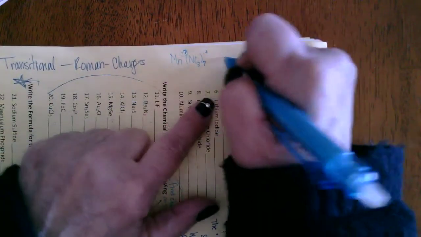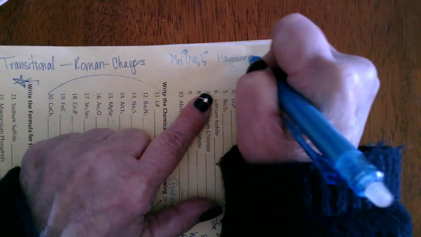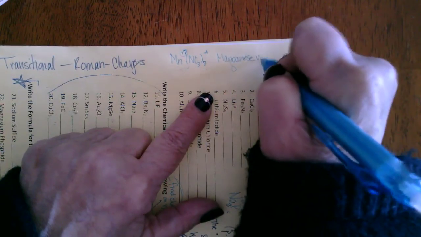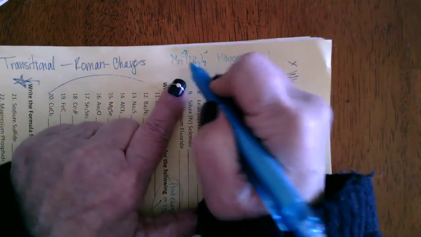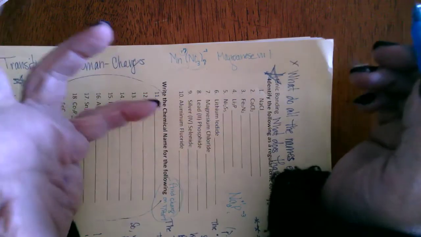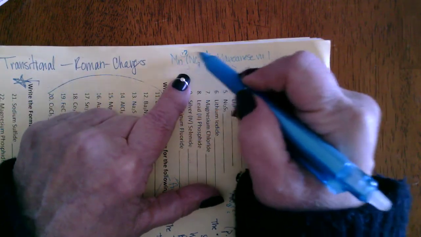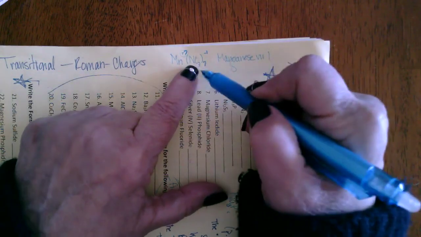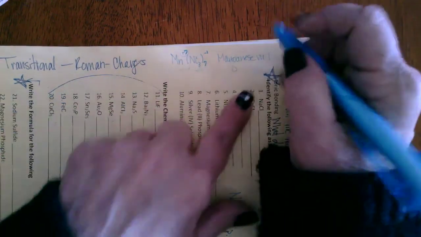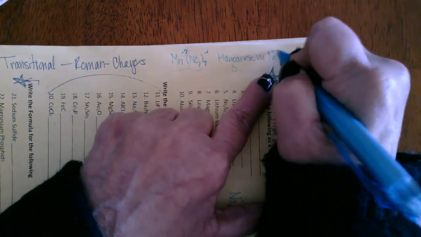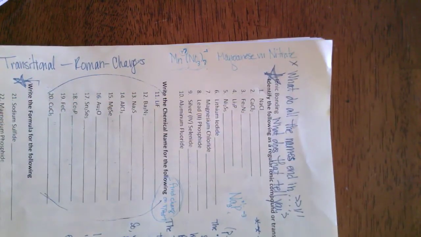So this would become manganese 7. Notice that the +7 makes it a 7. Now, this is in parentheses, or another way of saying it is, this is not a binary compound. So it has to have a polyatomic ion. Where do I go for the name for the polyatomic ion? To the list of polyatomic ions, and NO3 is nitrate. NO3 is nitrate.